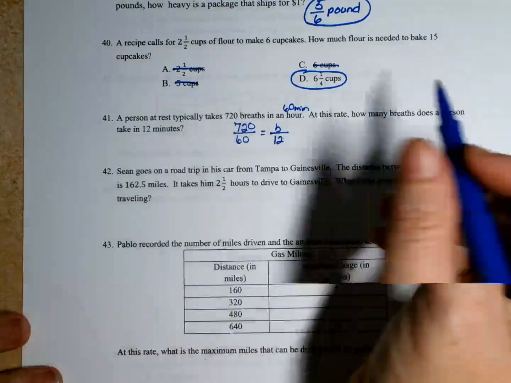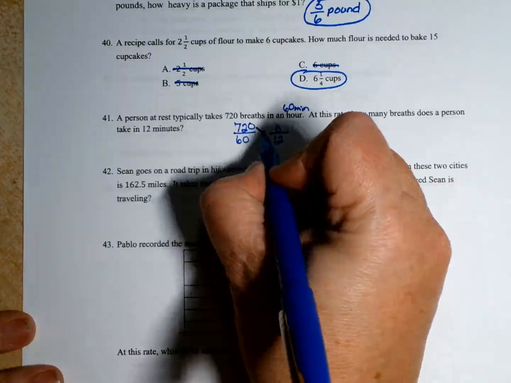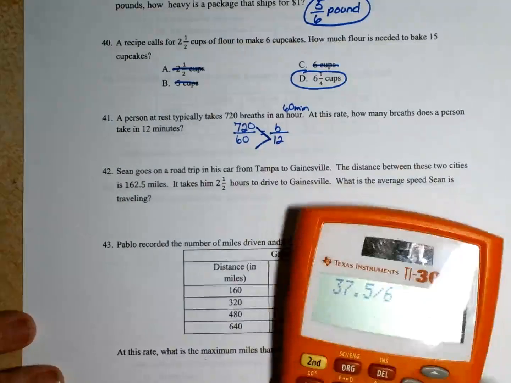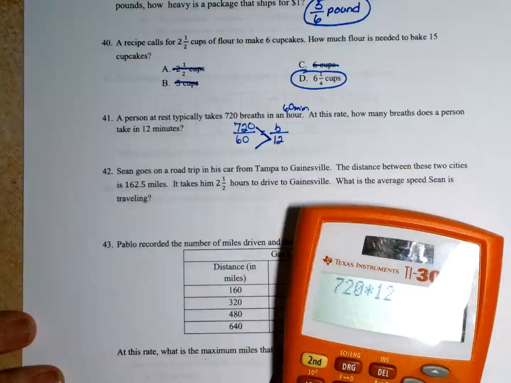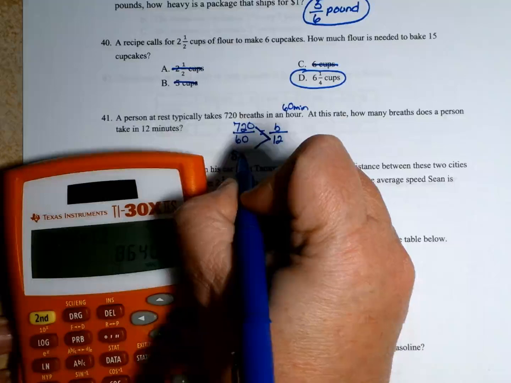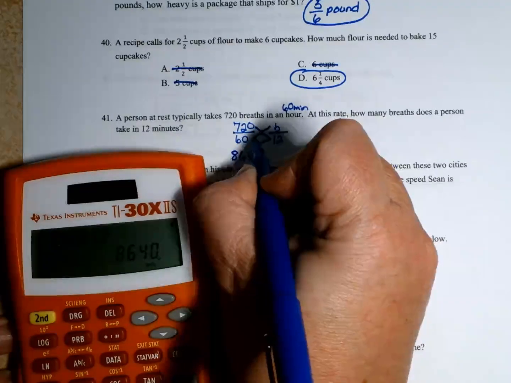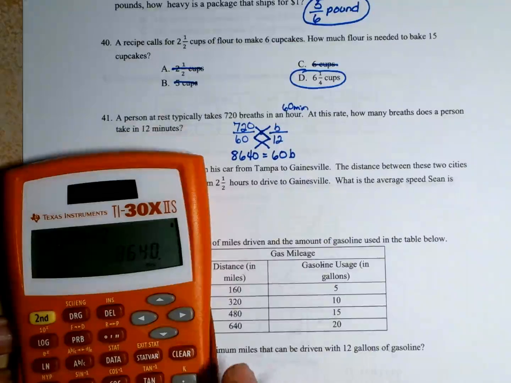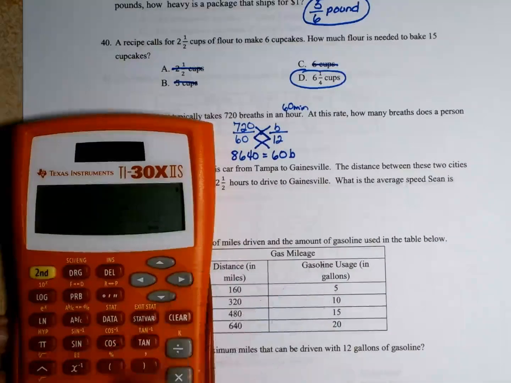Okay, so I'm going to cross multiply, and that's going to give me 720 times 12 equals 8,640 equals 60B. Okay, so 8,640 divided by 60 equals 144.